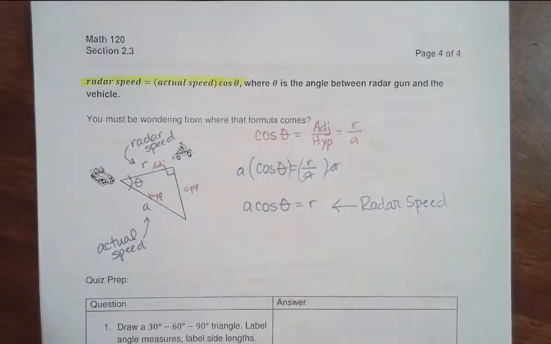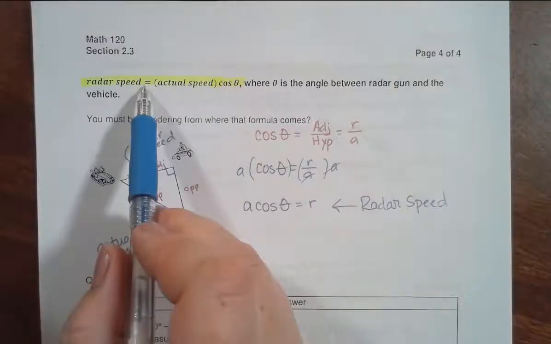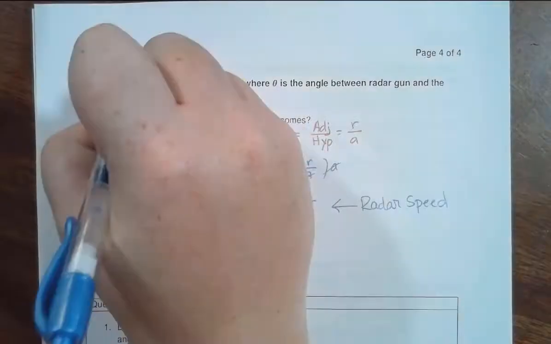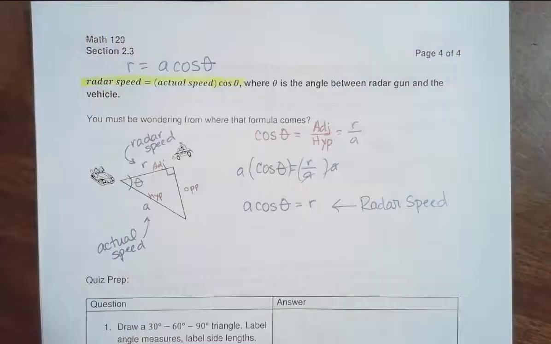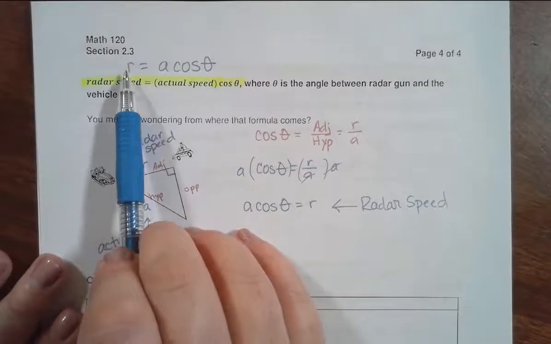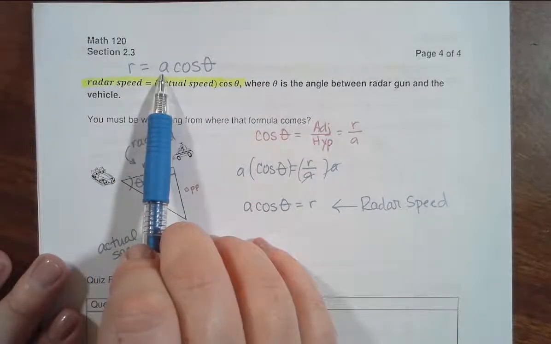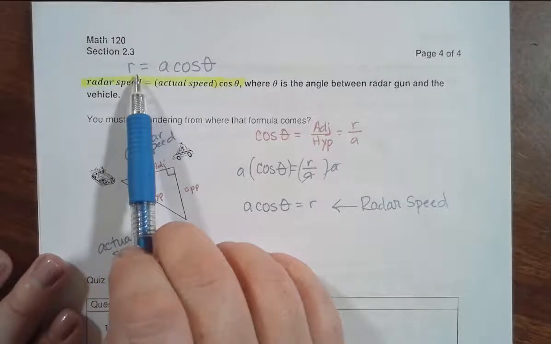All right, so this is actually the formula that this formula up here is talking about. R is equal to A cosine theta. Okay? So I'm not going to go through some examples with this, but we'll use this one exactly the same way we did the force one. They'll either give you the r and the theta and you find the a, or they'll give you the a and the theta and you find the r, or they'll give you the r and the a and you find the theta, right? They'll give you two, you solve for the unknown.